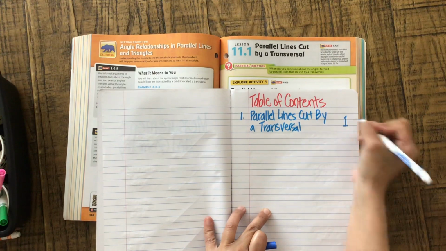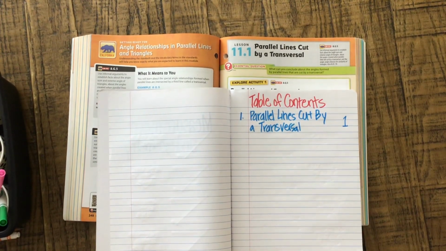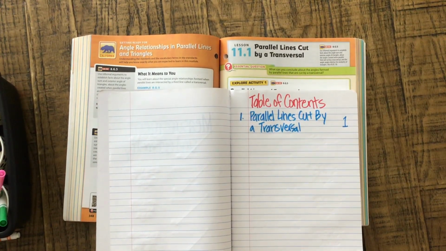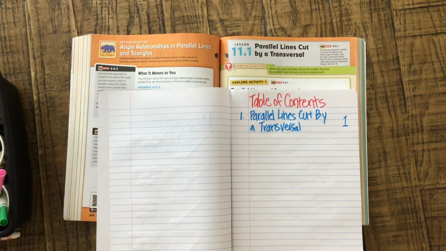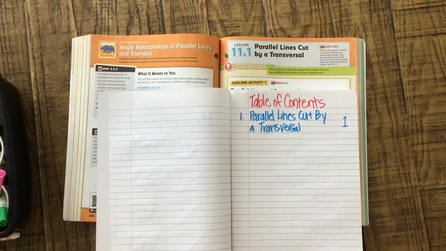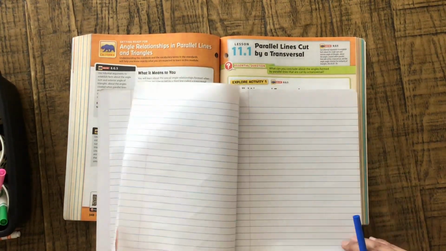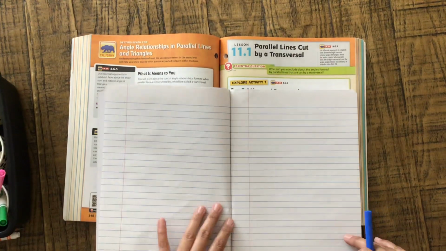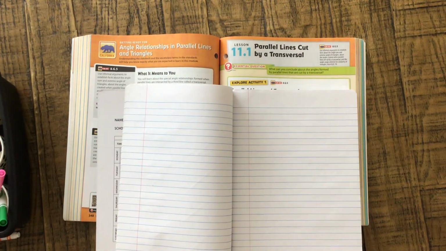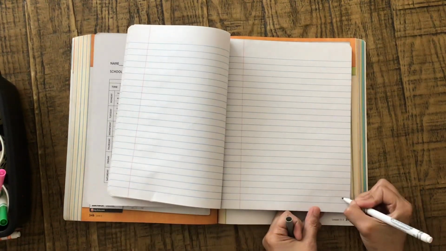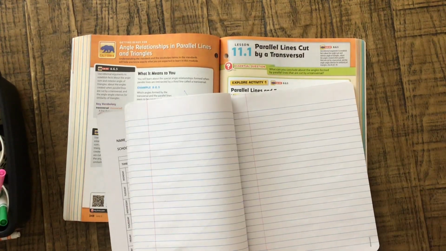However, if you are using the same interactive notebook that we have been using in class, I believe we're at around page 48 or 49. So you could start there, just start on the next page. I'm going to skip a few pages for our table of contents, and I'm going to number this number 1 on the bottom of this page. Parallel lines cut by a transversal.